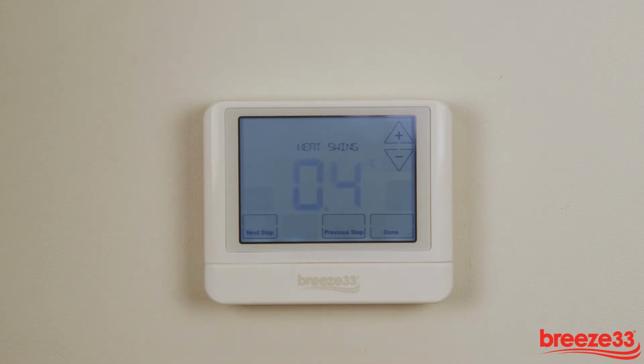Heating swing. The swing setting, often called cycle rate, differential, or anticipation, is adjustable. A smaller swing setting will cause more frequent cycles, and a larger swing setting will cause fewer cycles. The LCD will show Heat Swing 0.4. The heating swing setting is adjustable from 0.2 to 2. For example, a swing setting of 0.5 will turn the heating on at approximately 0.5 degrees below the set point and turn the heating off at approximately 0.5 degrees above the set point.